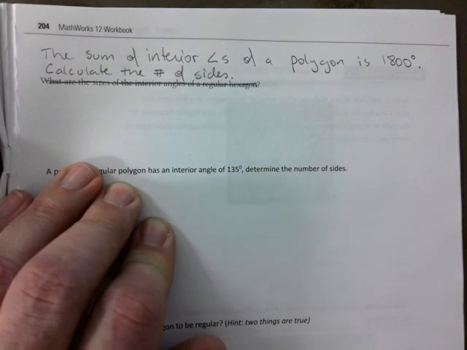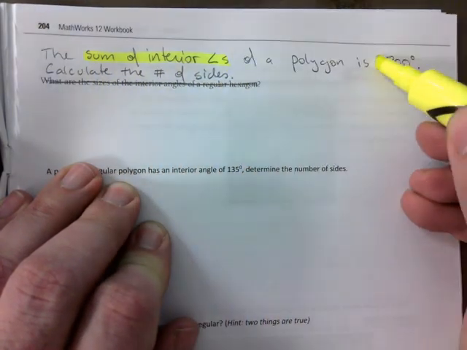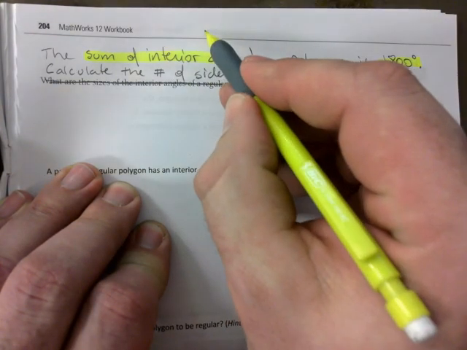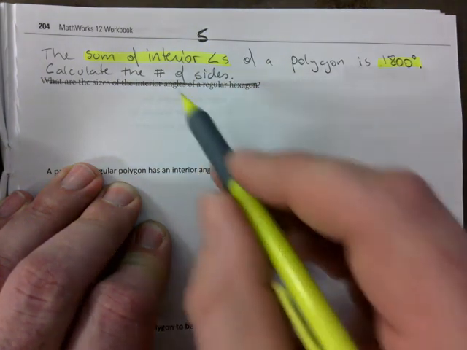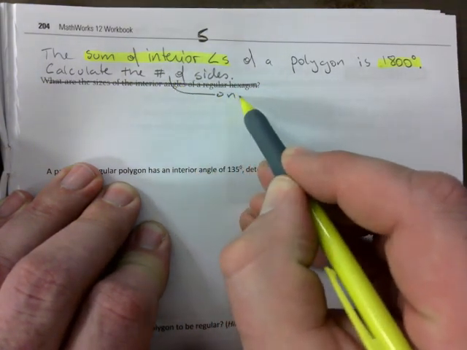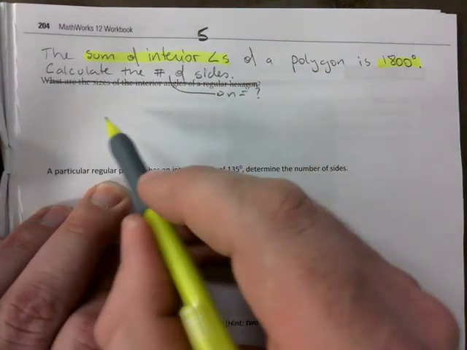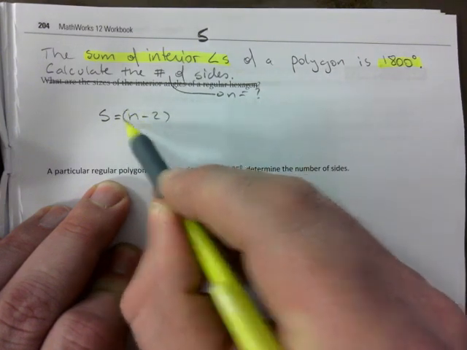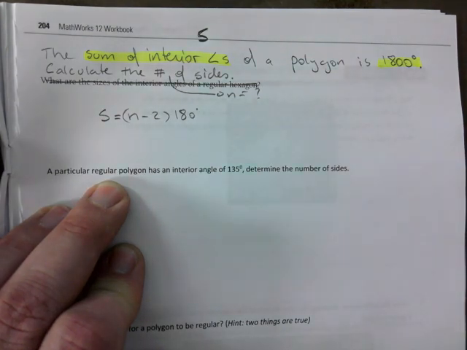So all you have to do here is to focus on this. The sum is 1800, so you should be thinking of the letter S for sum. And they want the number of sides. So you start with the formula. Sum would be n minus 2 times 180. That is basically copying the formula down.